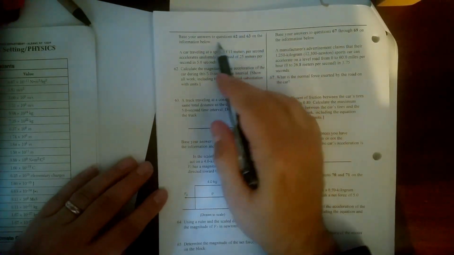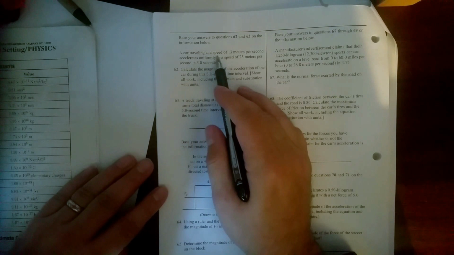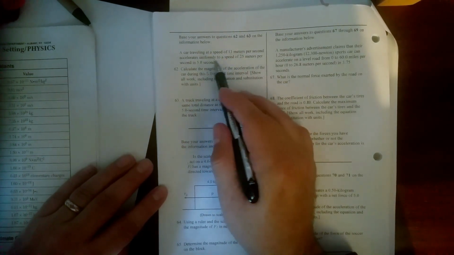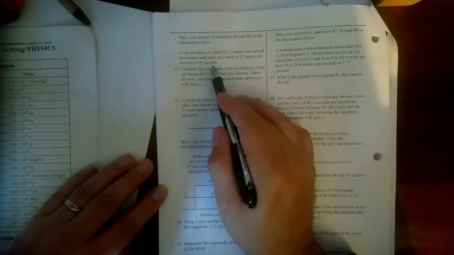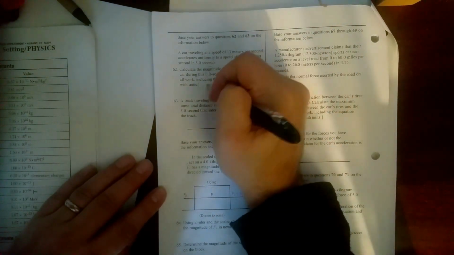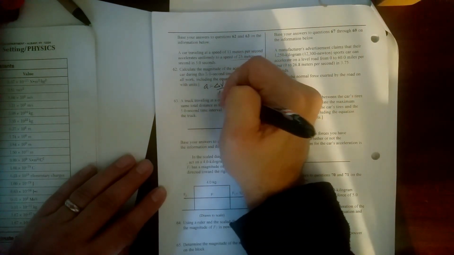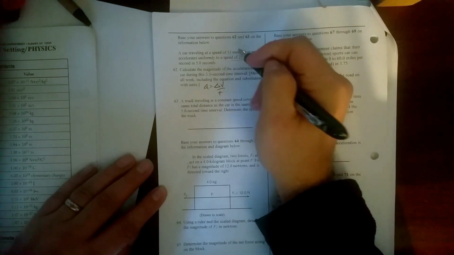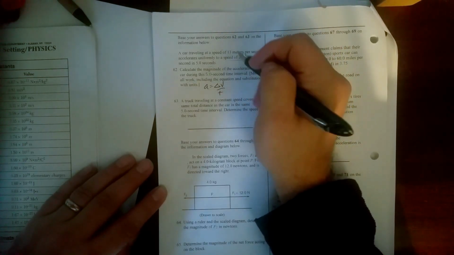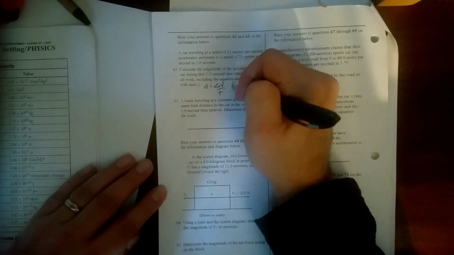Base your answers to questions 62 and 63. A car traveling at a speed of 13 meters a second accelerates to a speed of 25 meters a second in 5 seconds. Calculate the acceleration. A is the change in velocity over time. In this case, delta V would be V final minus V initial. 25 minus 13 gets you 12.